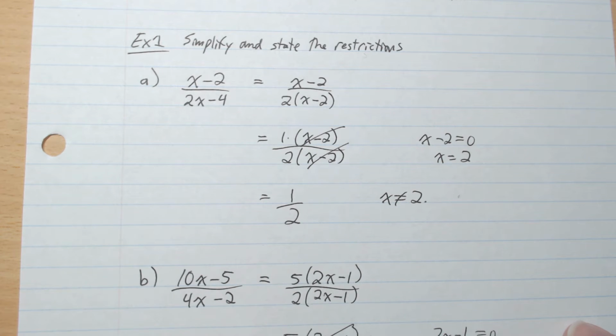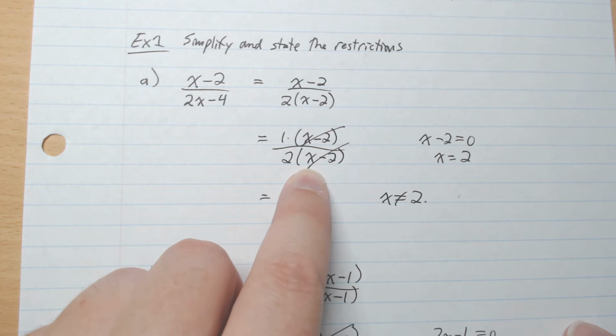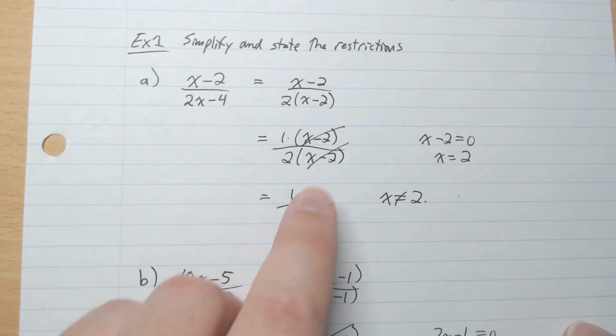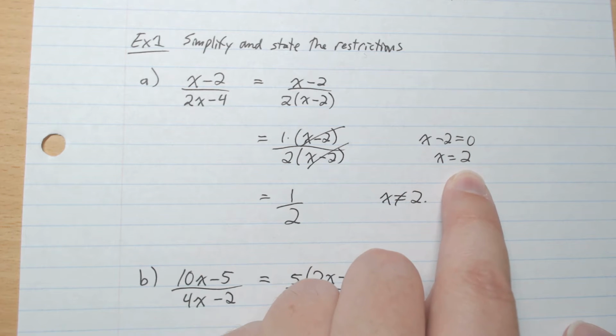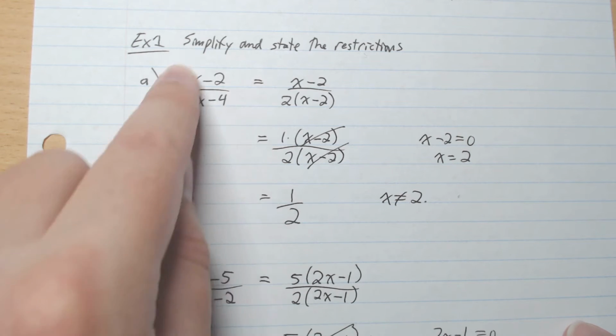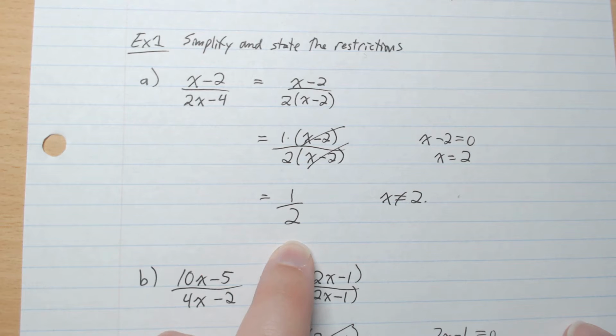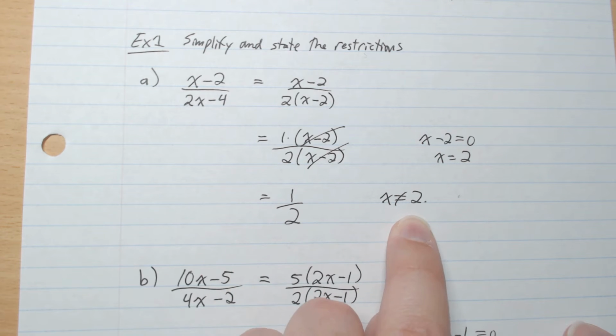However, it's important that the x minus 2 can't be 0, right? So that's one of the restrictions. So x minus 2 equals 0 gives x equals 2. So this does simplify to 1 over 2 as long as x does not equal 2. And so this is the restriction on this simplification.